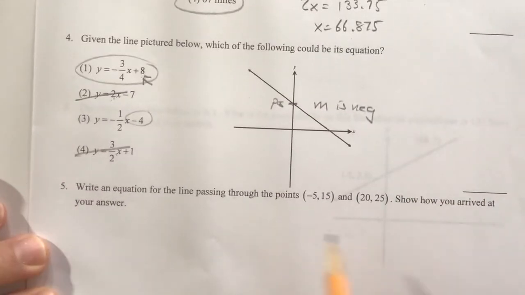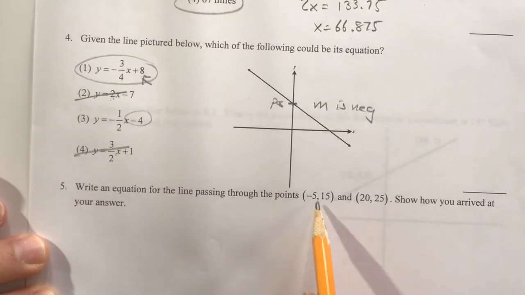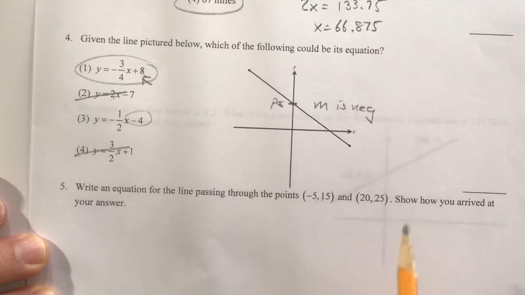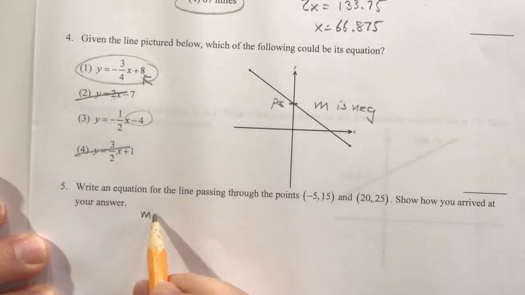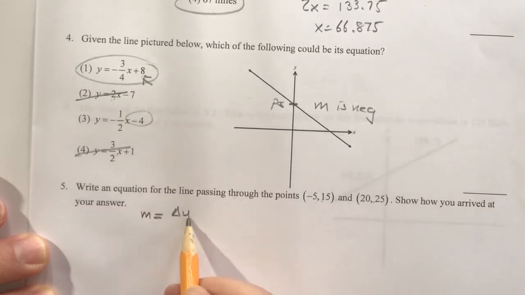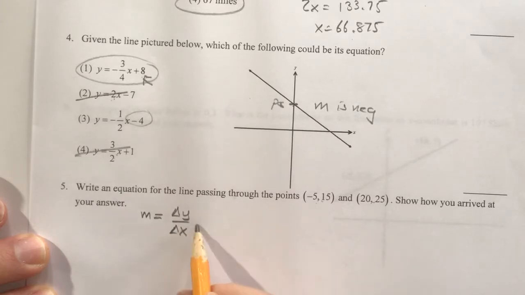All right, now we move to a little tougher one. Find the equation of the line that goes through these 2 points. Okay, so I'm going to first get the slope. Change in y, change in x.